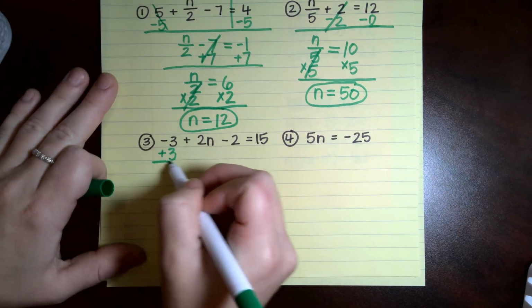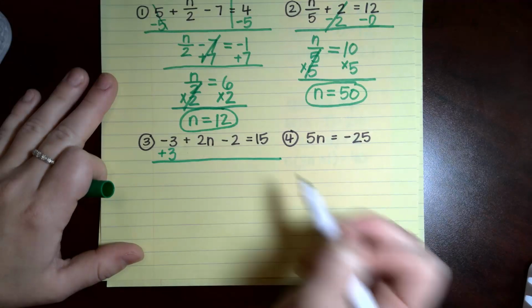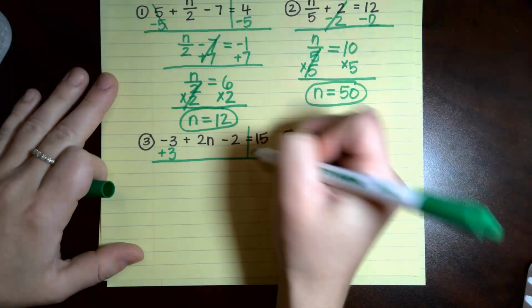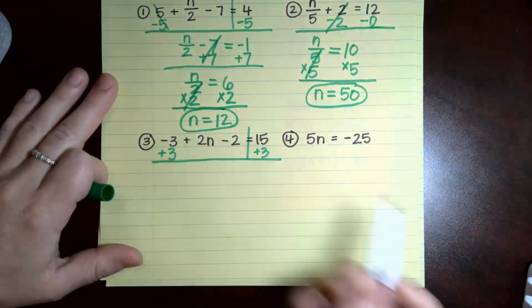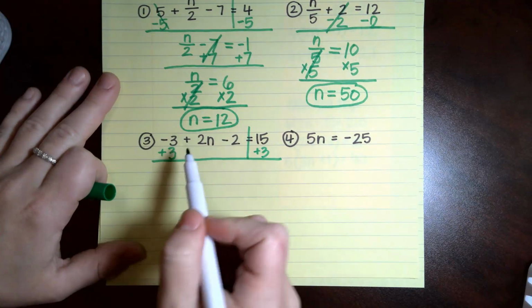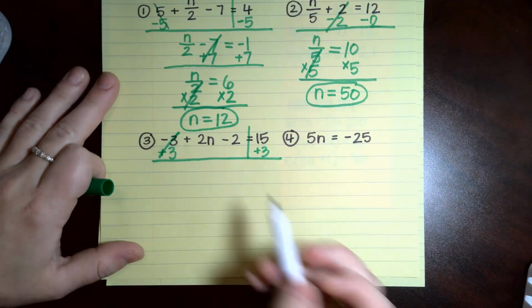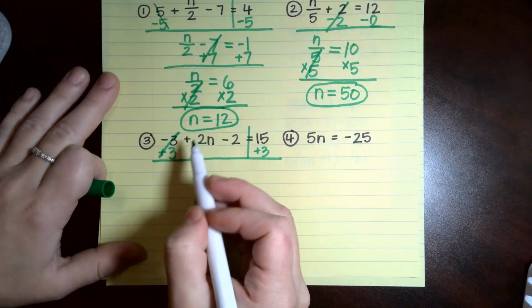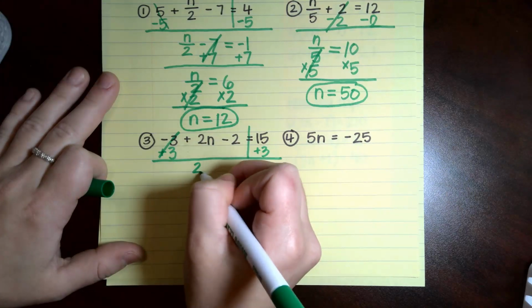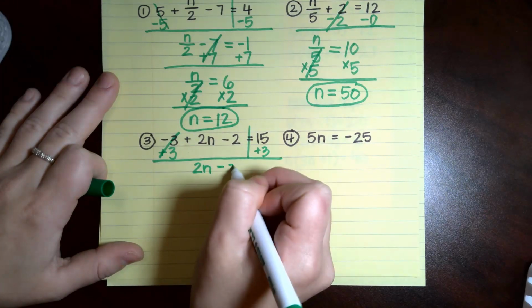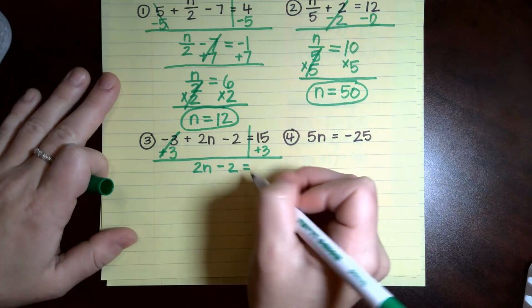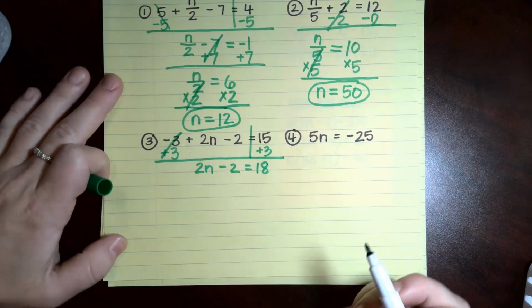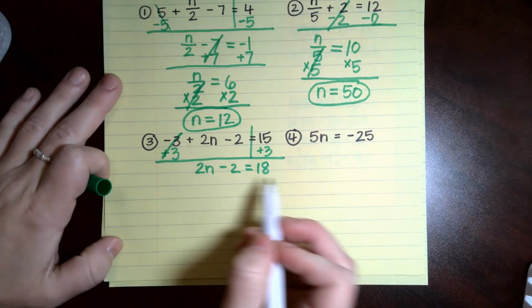Where else do I need to add 3? On the 15. Good. On the other side of this equal sign. If it helps to draw the line, you can absolutely do that. So my 3's cancel. And then over on this side, I'm going to bring my 2 times n minus 2 down. Equals, what's 15 plus 3? 18. Perfect.